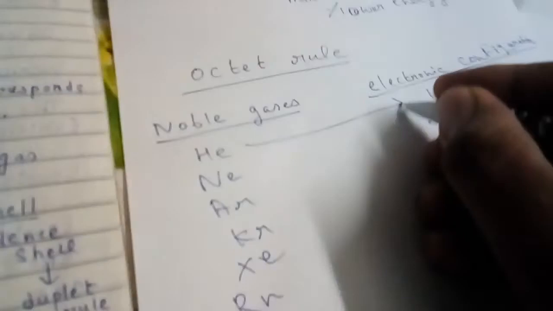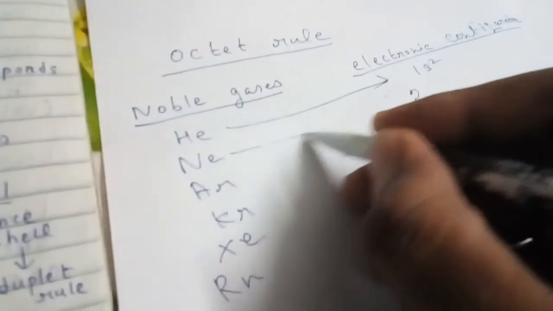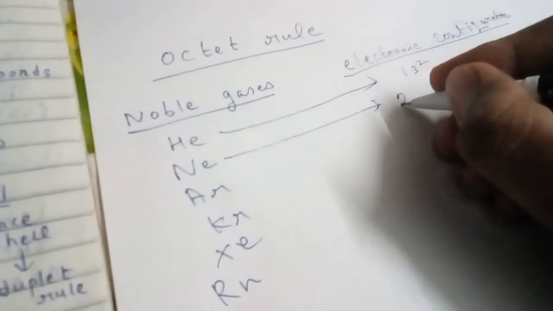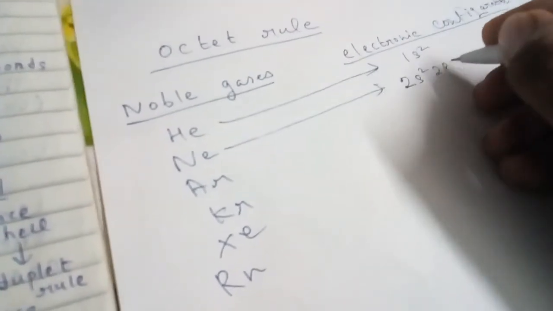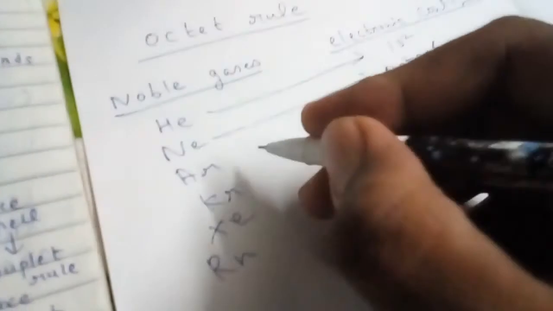First one is 1s2. Second one is 2s2, 2p6.